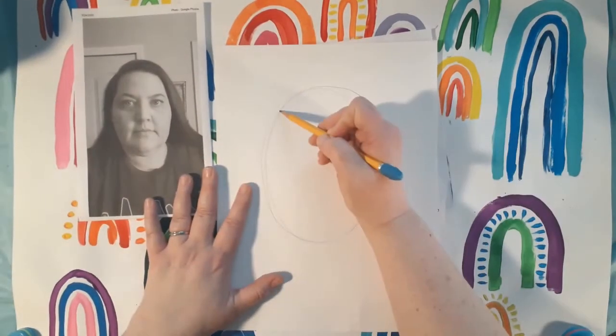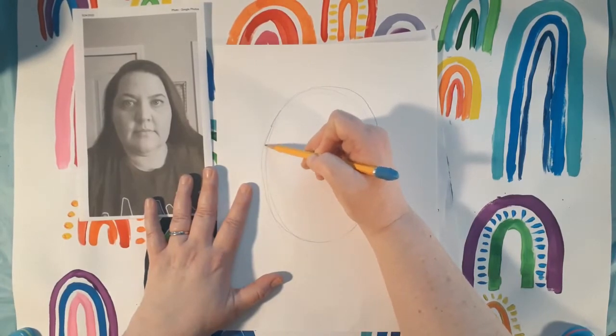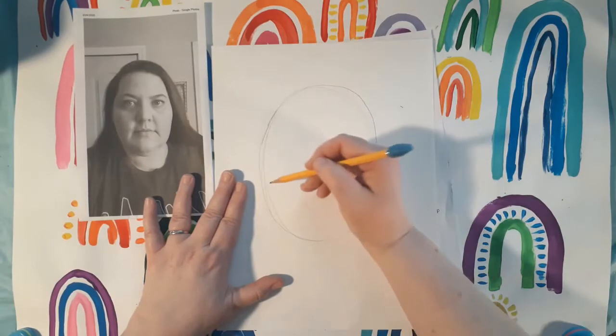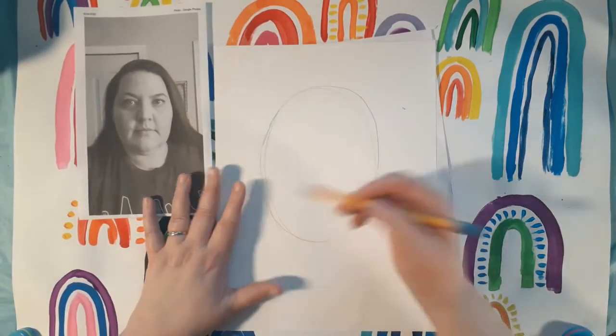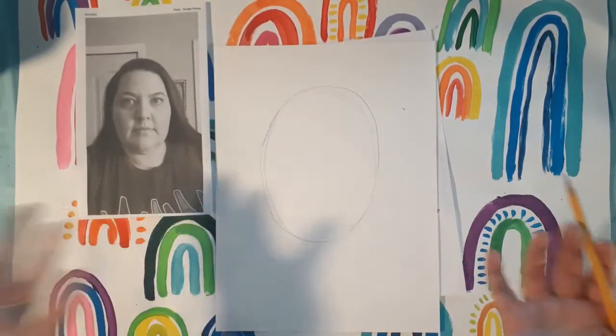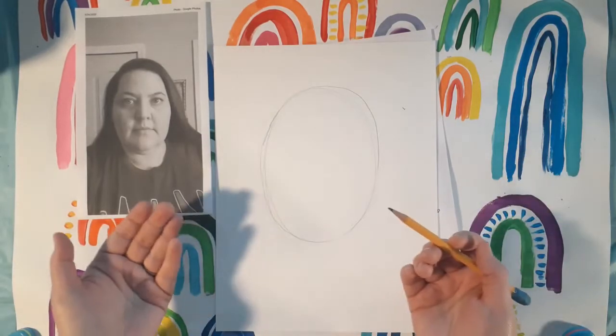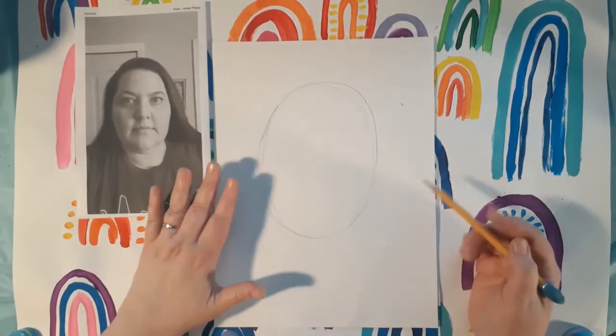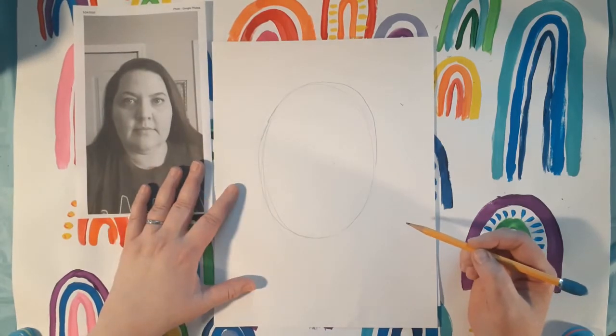Also, I don't want to see this kind of drawing. No, let's get those fluid lines. We want that oval to be one consistent line, okay? So don't be afraid. Remember, you're working in pencil. You can erase if you need to. You can draw over it if you make a little mistake. It's really not a big deal. Okay, guys?